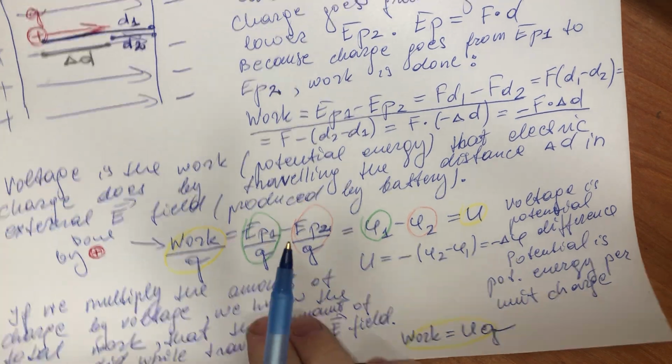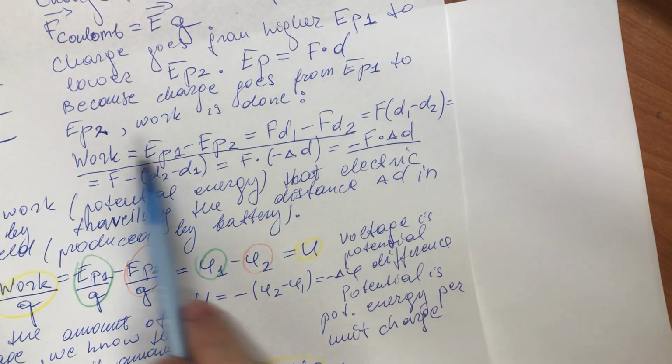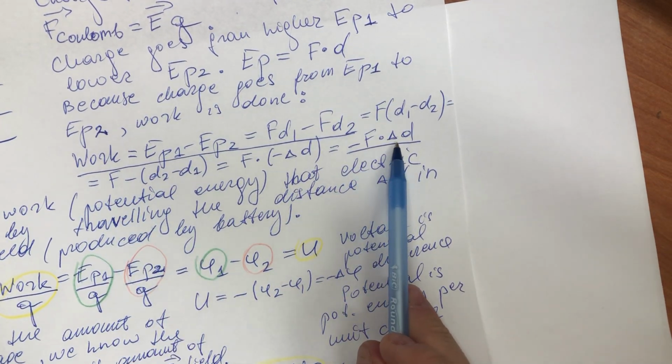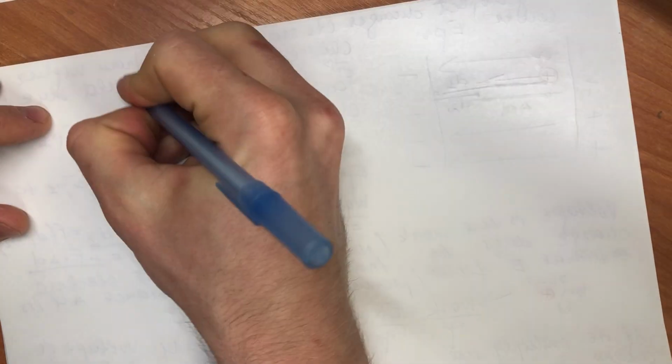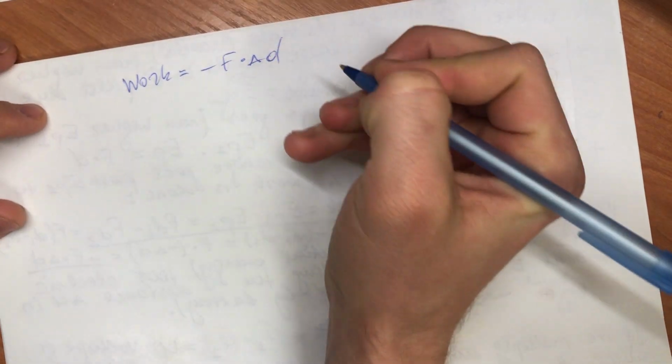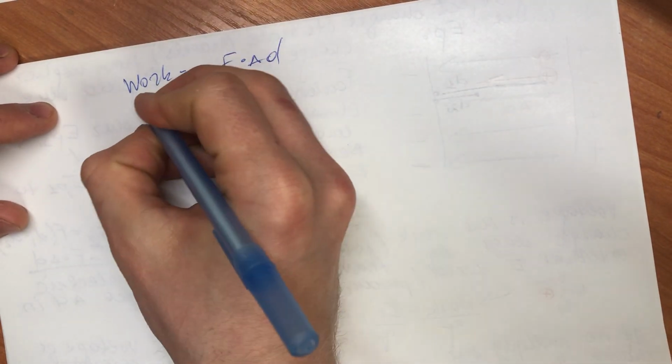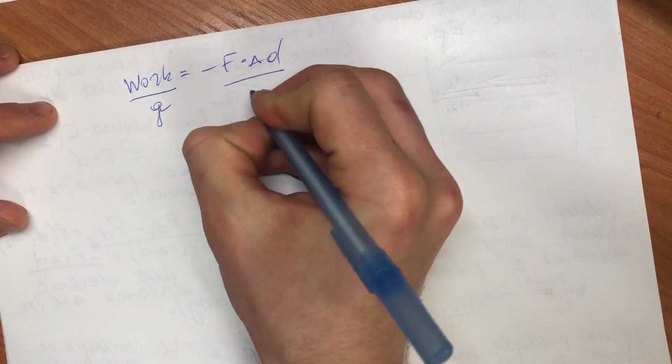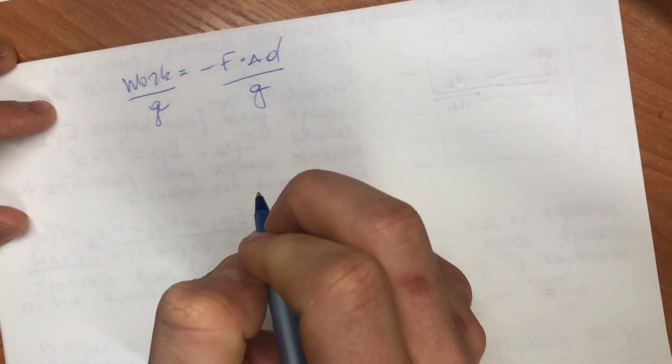Now, two things. One thing is that work is minus F times delta D. Everything is okay, but minus F times delta D, and now divide by Q, by charge.